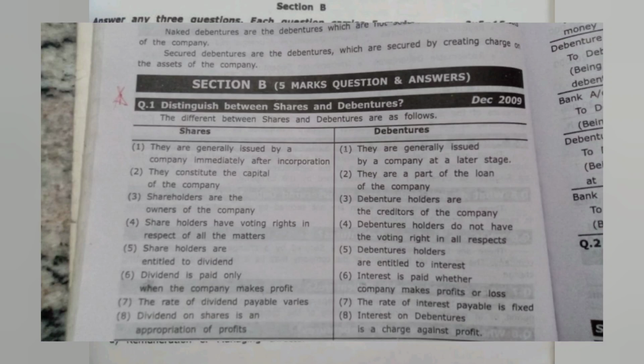Shareholders are entitled to get dividend, and debenture holders are entitled to get interest. Dividend is paid on the basis of profit, but debenture interest has to be paid at a fixed percentage, whether the company makes a profit or bears a loss. It doesn't matter. The rate of dividend varies, but the rate of interest remains the same on debentures. Dividend on shares is an appropriation of profit, but interest on debentures is a charge against profit. So these are the differences we can use to distinguish between shares and debentures.